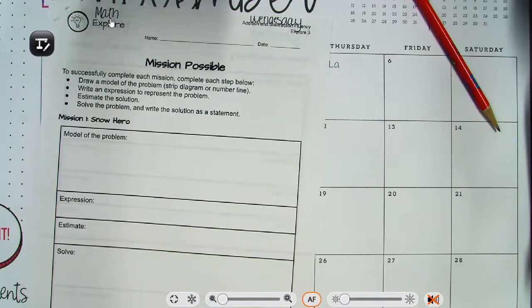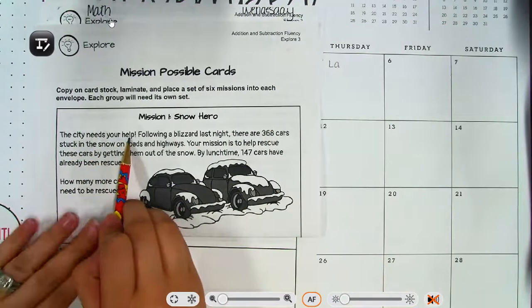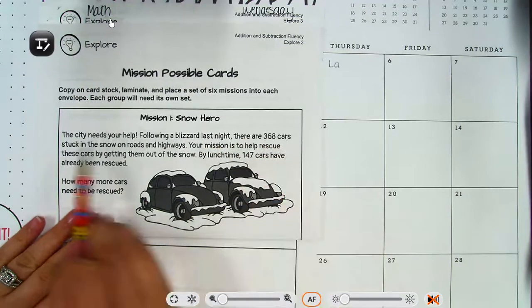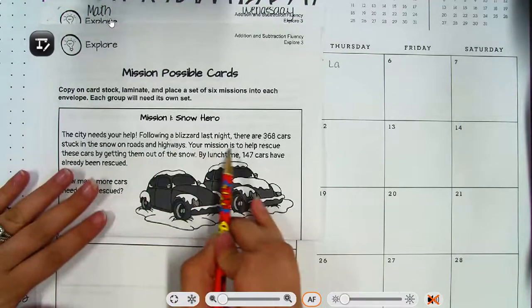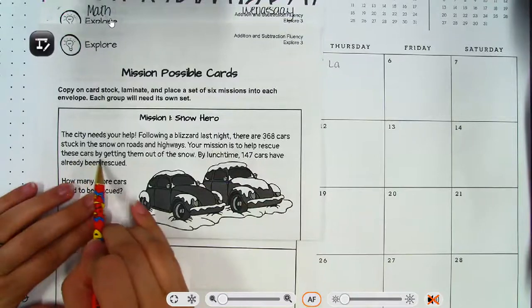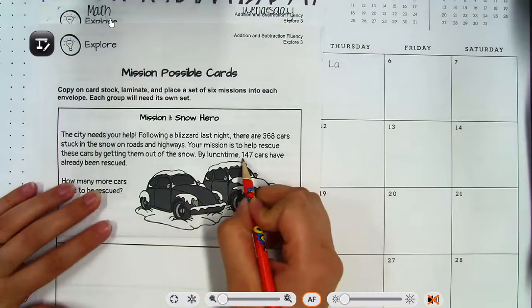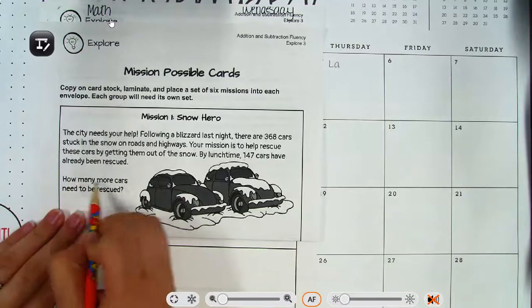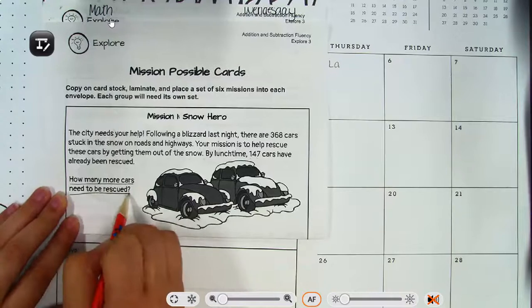So our first mission is snow heroes. Let's read what's happening. The city needs your help. Following a blizzard last night, there are 368 cars stuck in the snow on roads and highways. Your mission is to help rescue these cars by getting them out of the snow. By lunchtime, 147 cars have already been rescued. How many cars need to be rescued? So how many more cars need to be rescued?